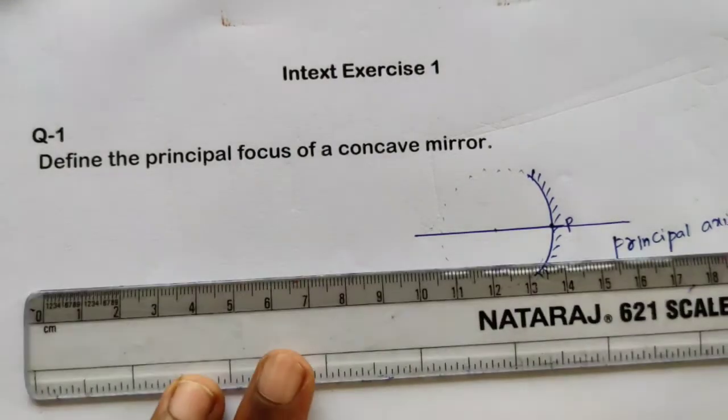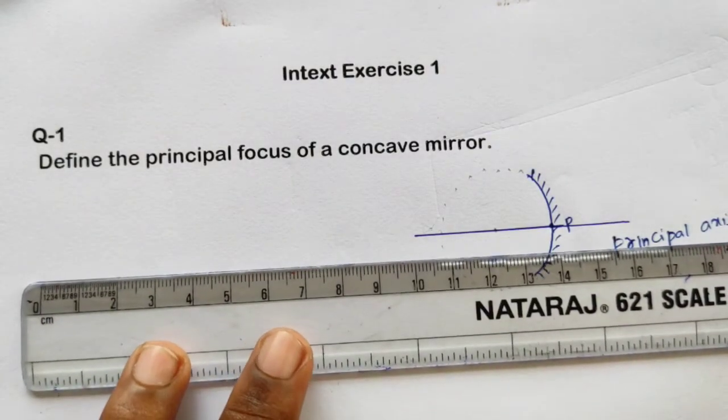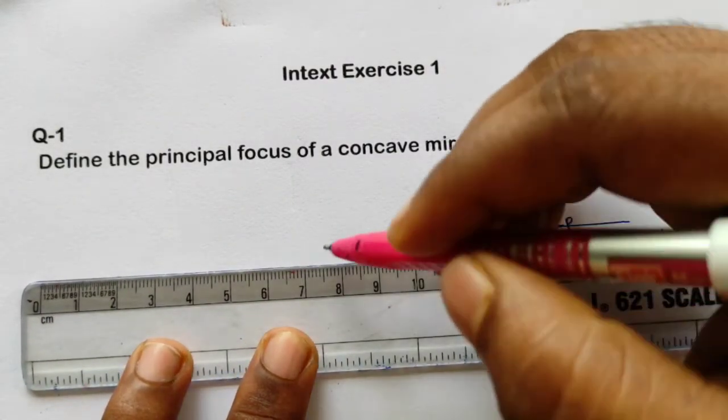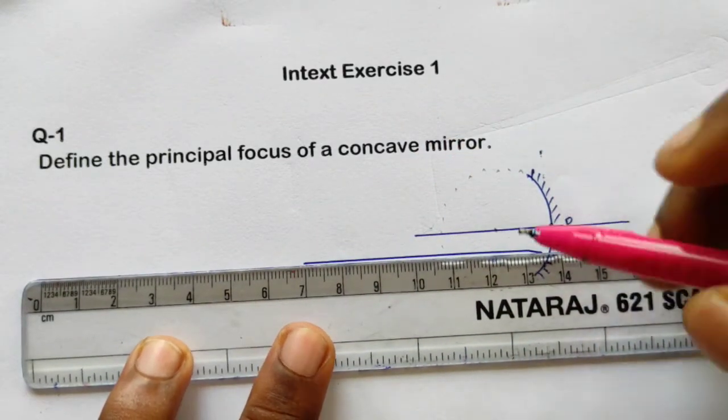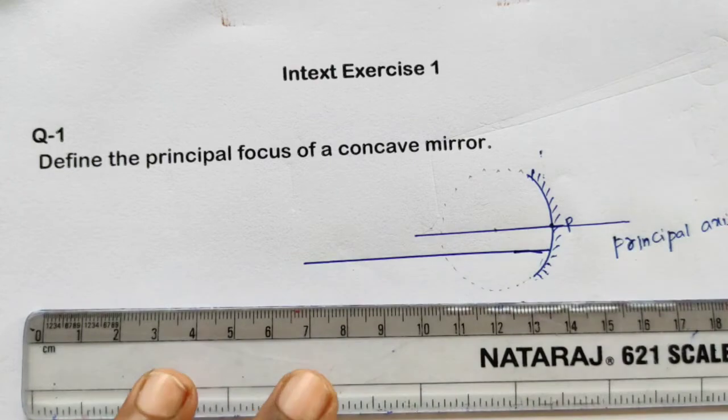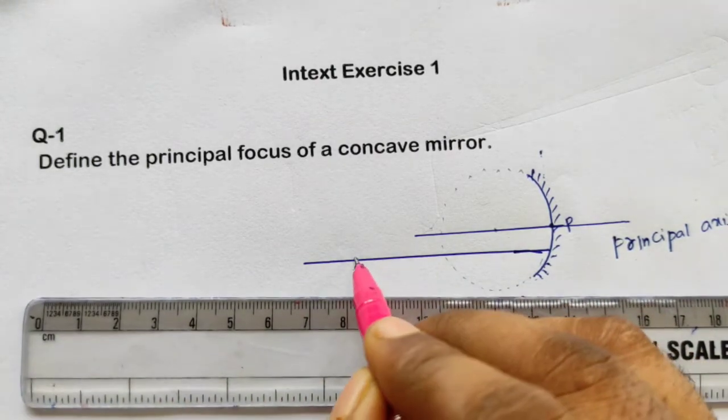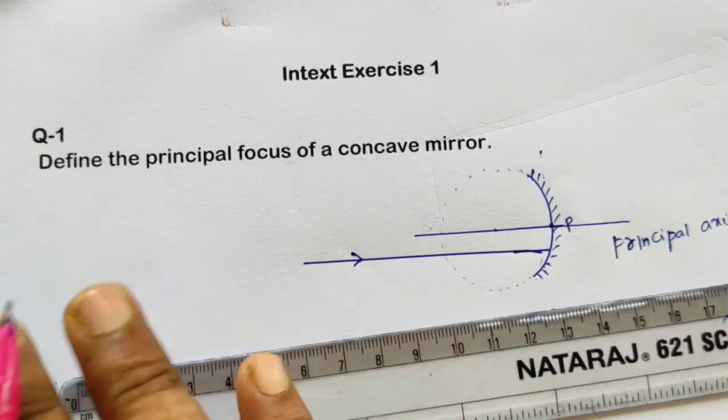So the light rays which are parallel to the principal axis. So this is the principal focus, right? So to this principal focus, one light ray is coming like this from the object. Where is our object? At infinity distance. That's why I'm not drawing that object. So let me take the object is at infinity.